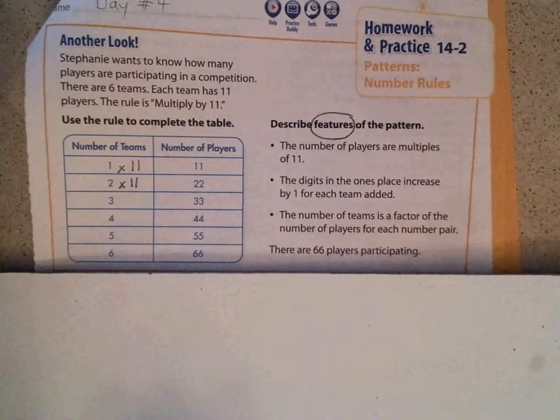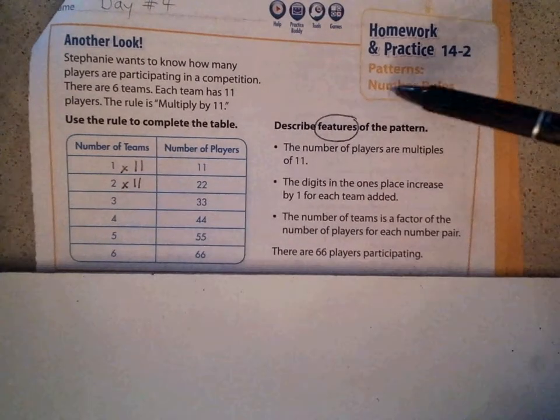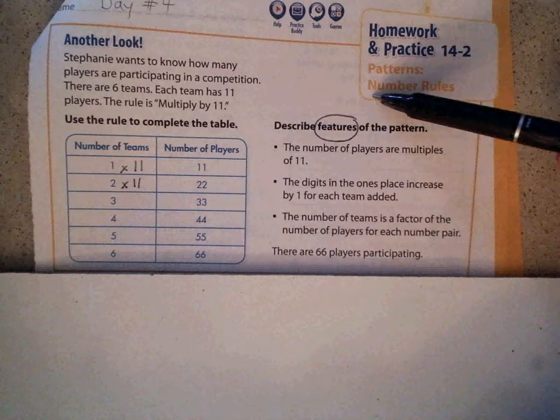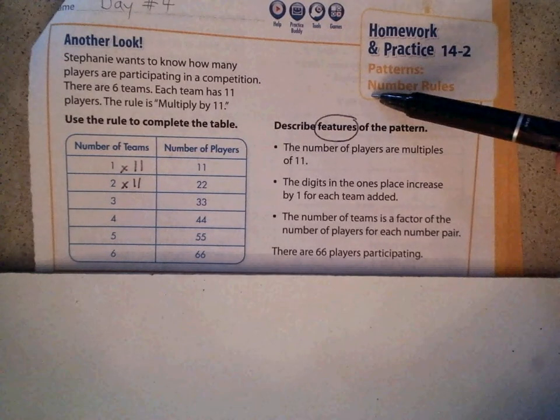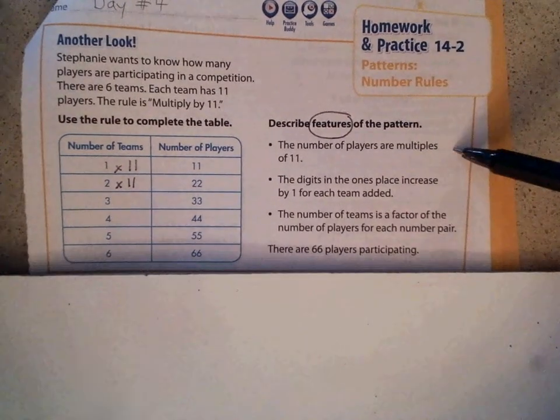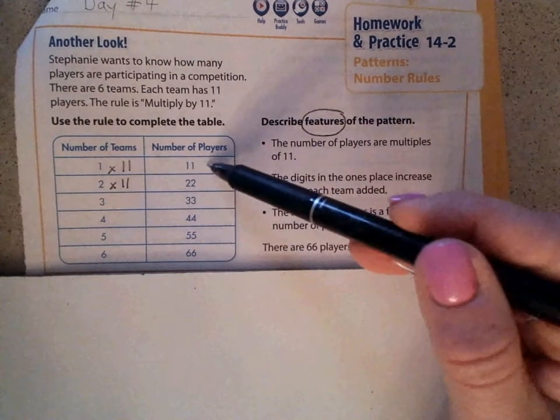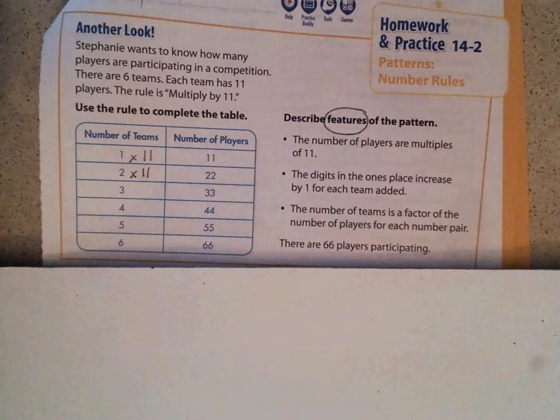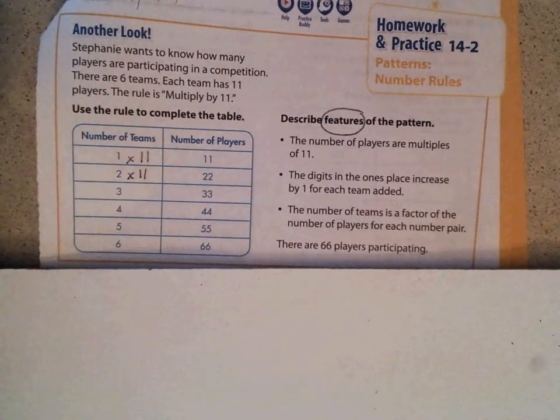And we did go over this yesterday. Don't forget today to describe features of the pattern when you're asked to. So a feature is just something that you notice about the numbers. It could be even, odd, what they end in. So here's some features that they're talking about for the number of players. So the number of players are multiples of 11, and remember, multiples is just like skip counting. So the number of players are all multiples: 11, 22, 33, 44, 55, and 66.